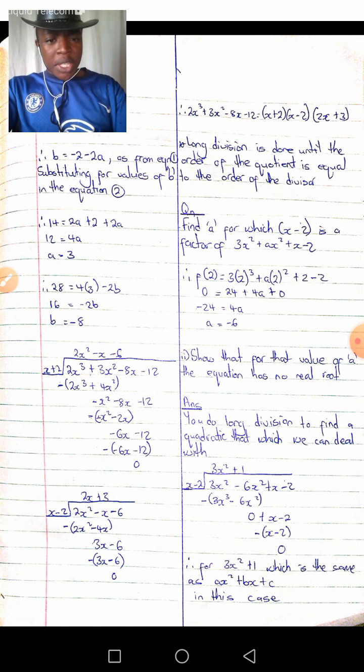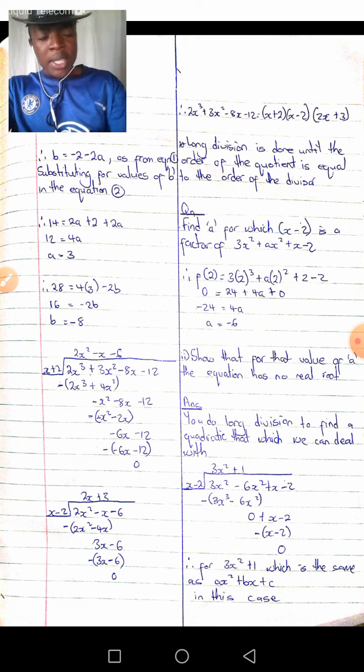There's a question there. Find a for which x minus 2 is a factor of 3x cubed plus ax squared plus x minus 2. So it's 3x cubed, my apologies.